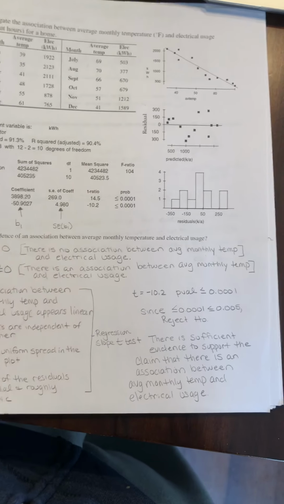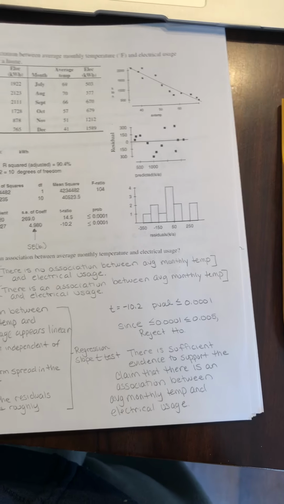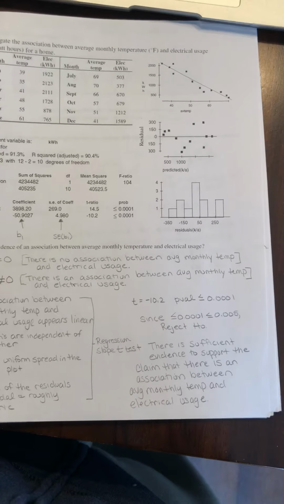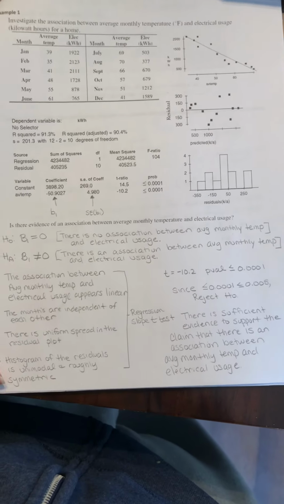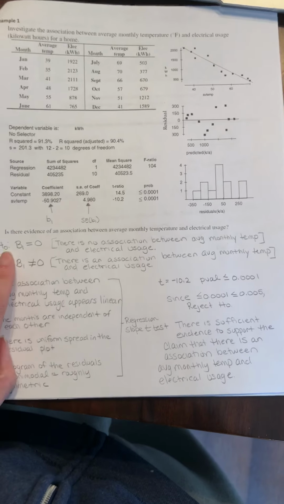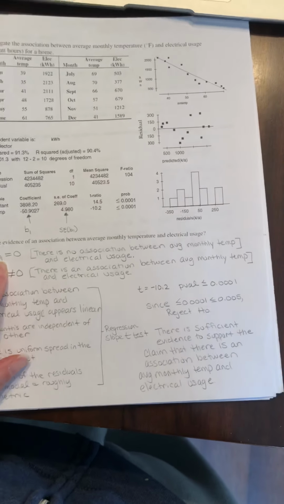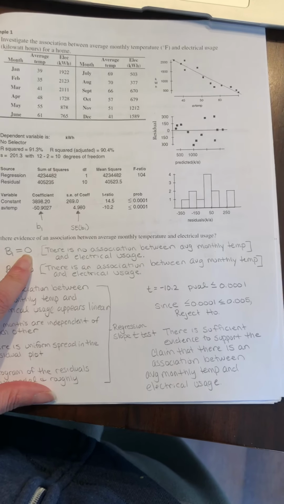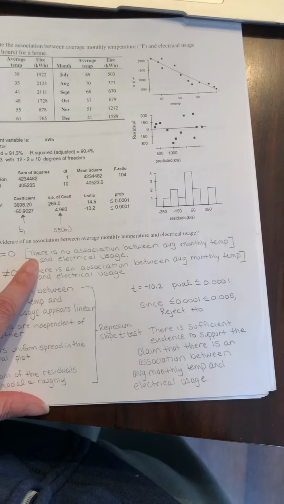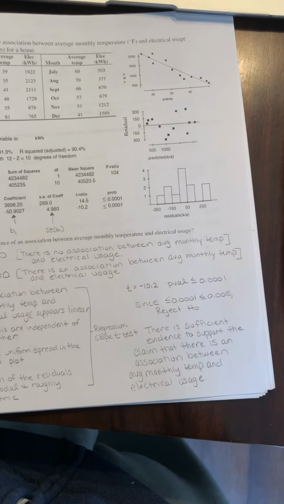Now that's not a chi-squared. I'm talking about quantitative data, and if I want to show there's an association between quantitative data, then I'm going to have to run my regression slope t-test. So my null hypothesis will always be beta 1, the true slope between the two variables, is 0. If I'm saying that the slope between the two variables is 0, I'm telling you that there's no association between average monthly temp and electrical usage.